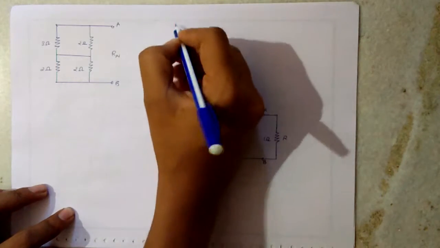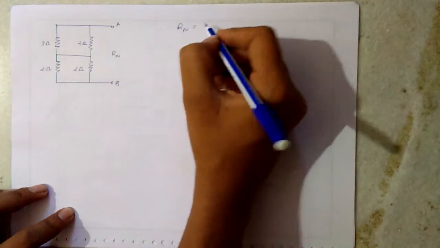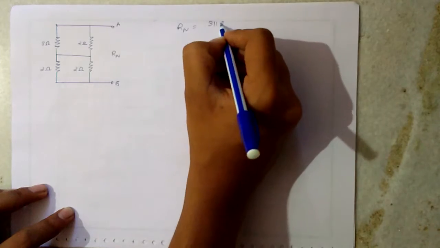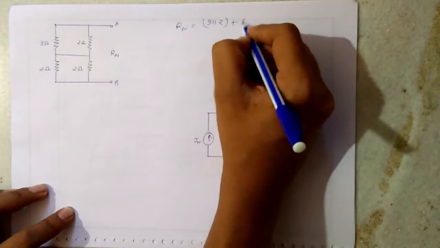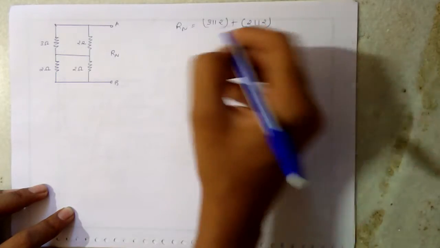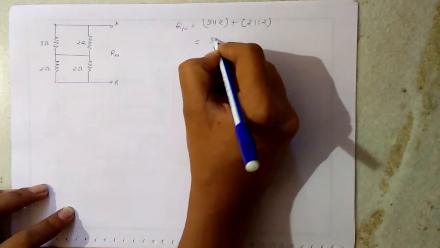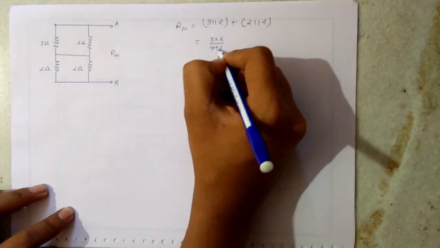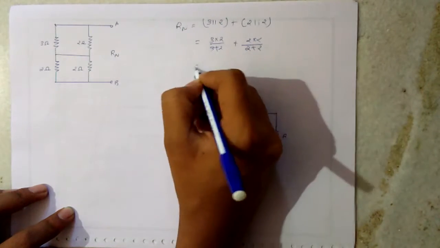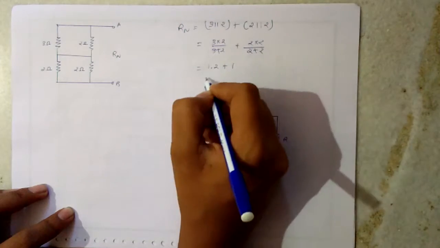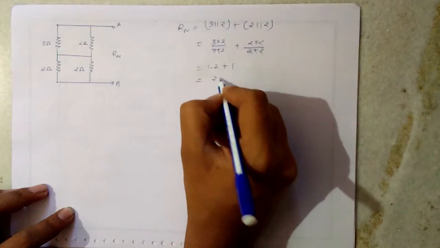Now the equivalent resistance Rn will be equal to 3 parallel with 2, plus, because it is in series, 2 parallel with 2. The equivalent will be 3 into 2 divided by 3 plus 2, plus 2 into 2 divided by 2 plus 2, that is 1.2 plus 1, which is equal to 2.2 ohm.